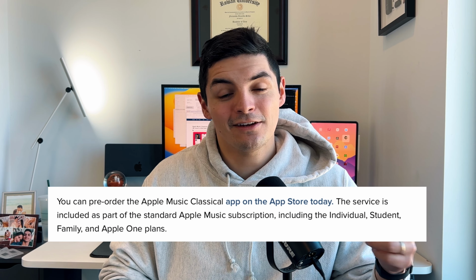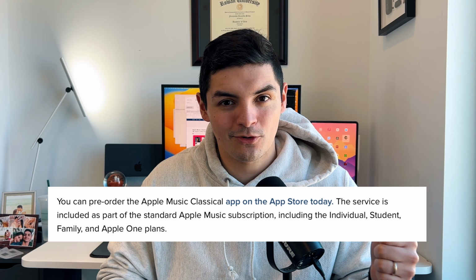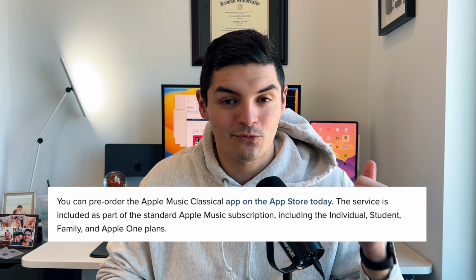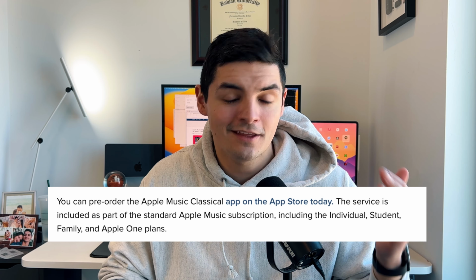And then in terms of pricing, we didn't find anything in Apple's news release or anything that we've heard about standalone pricing if you just want to use this application. But if you are an Apple Music subscriber of any sort, so if you're a student, if you have the regular account, if you're an Apple One subscriber that has all the different applications built into that, then Apple Classical will be part of that bundle. And even if, like I said, you're just an Apple Music subscriber, you will be able to download Apple Classical as a standalone application as part of your monthly bill for Apple Music.